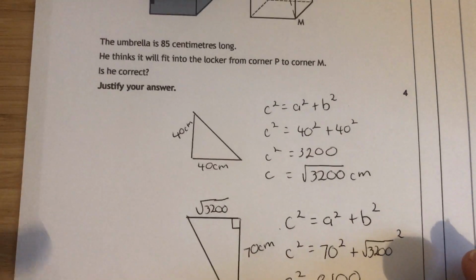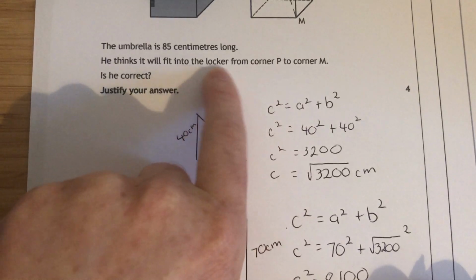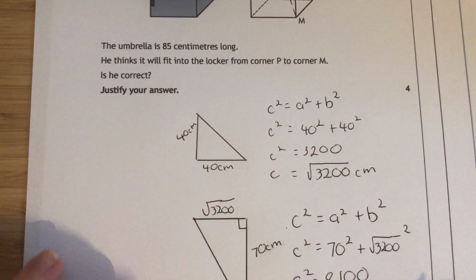Going back to the question, the umbrella is 85 centimetres long. He thinks it will fit into the locker from corner P to corner M. Is he correct?